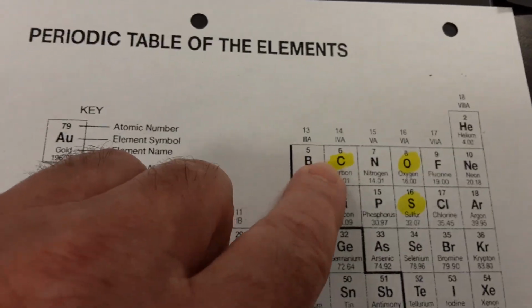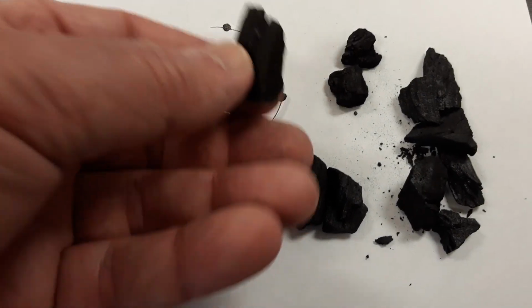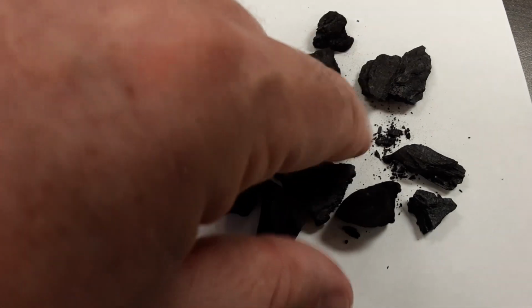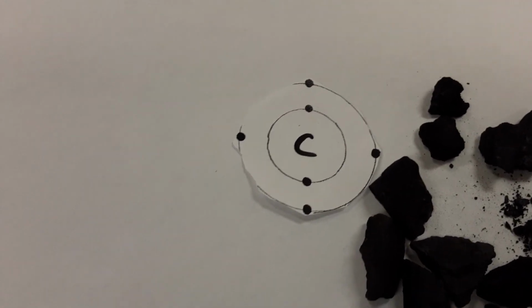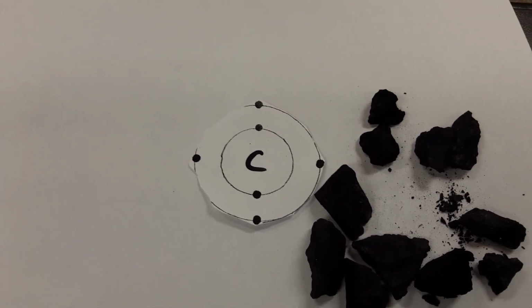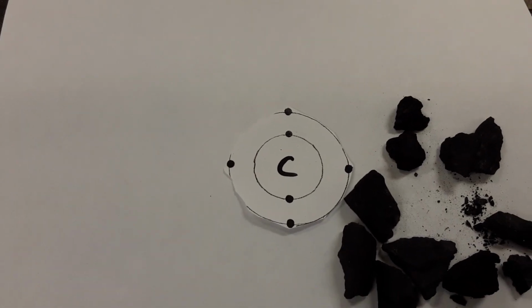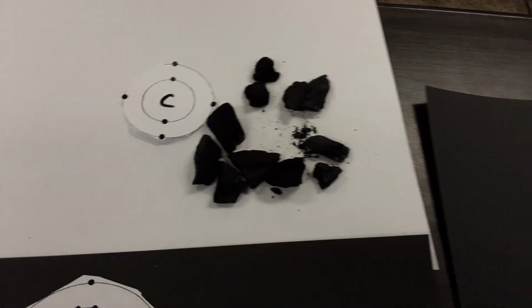Our first nonmetal that we're going to look at is carbon. Carbon is a black material. If we took this and hit it with a hammer, it would pulverize. It would turn into a powder. You can see some residue there. Carbon, because it is in group 14 or IV, has 4 valence electrons, and carbon is the center of the study of organic chemistry. People invest their whole lives studying molecules made with carbon.